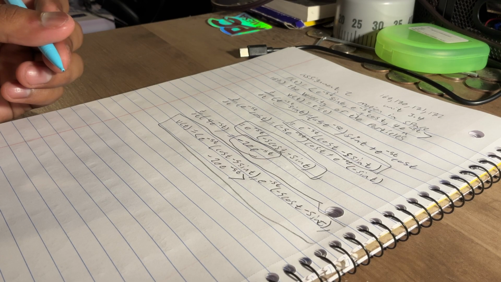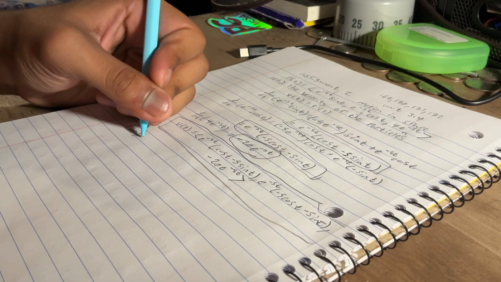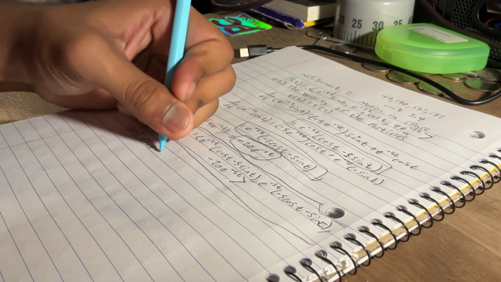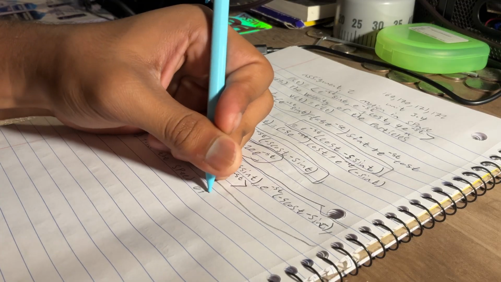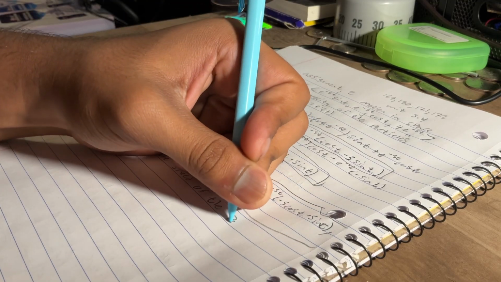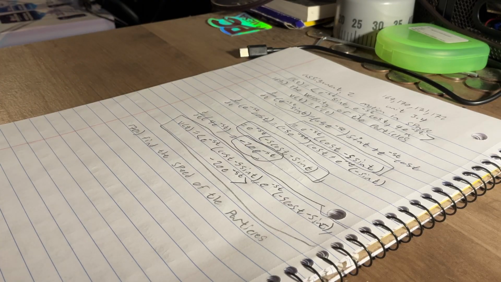Now 170 is asking to find the speed of the particles. So 170 is: find the speed of the particles. Okay.